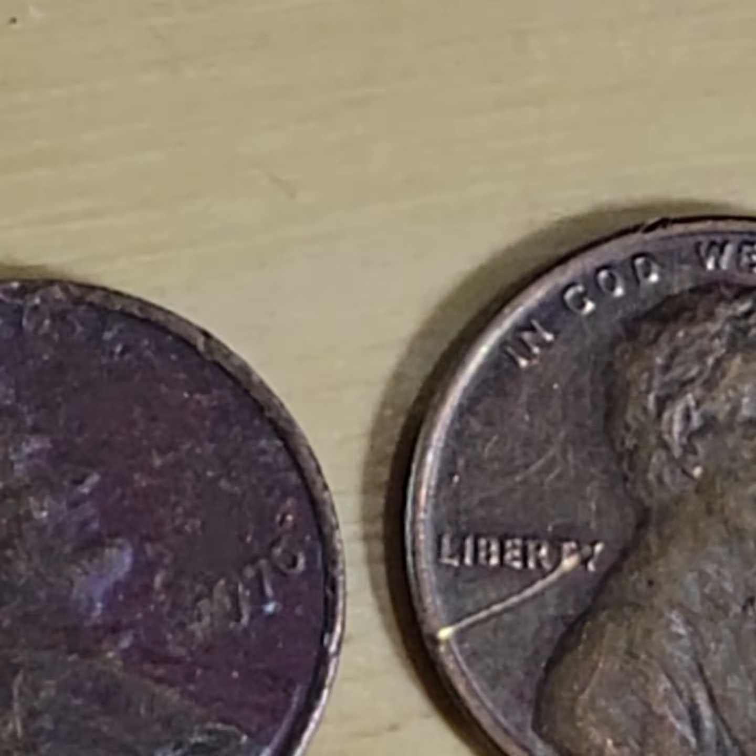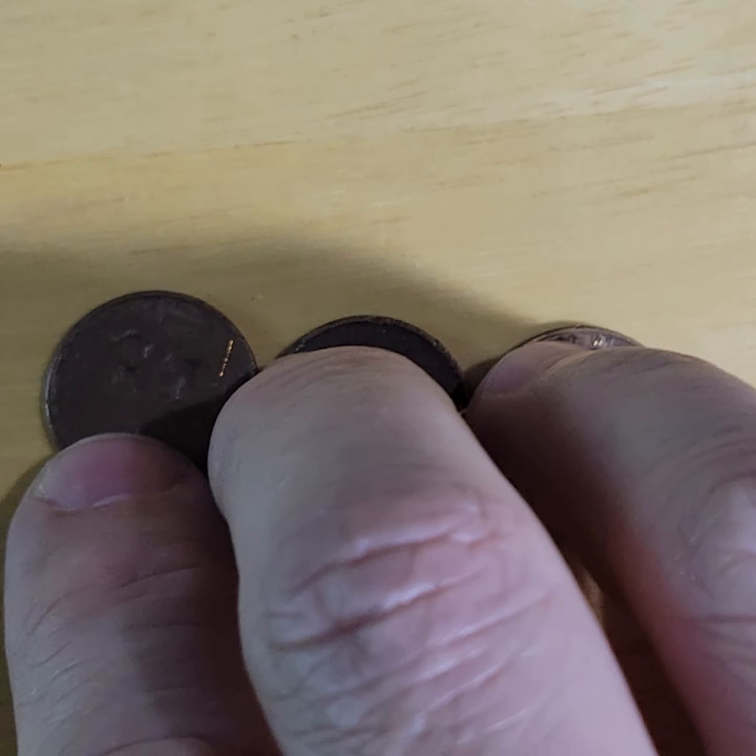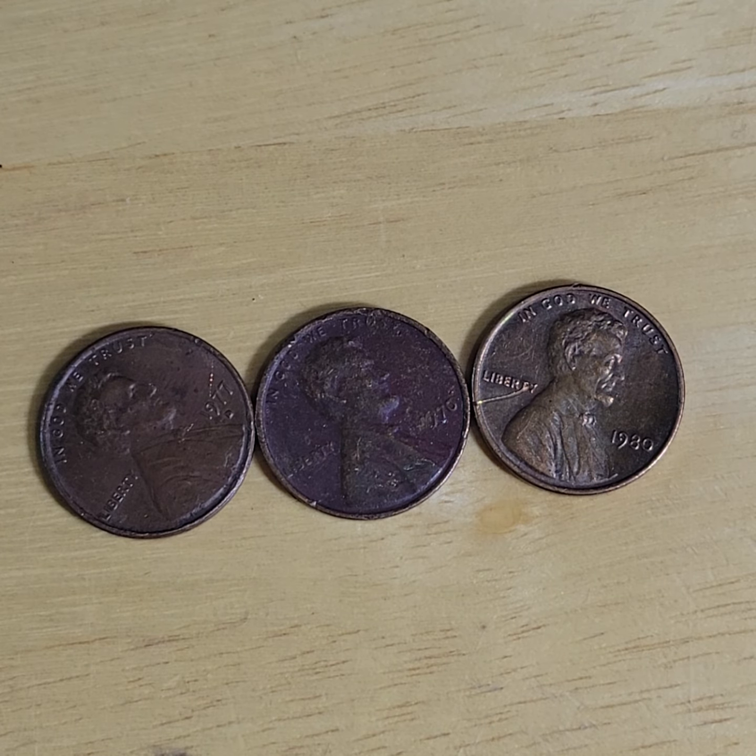I wanted to do a short video on that. We had these three interesting coins, difficult for me to identify what's going on with them. They might all be errors. There might be one error. There might be two errors. There might be no errors. But I wanted to show that, and I'll see you on the next one.